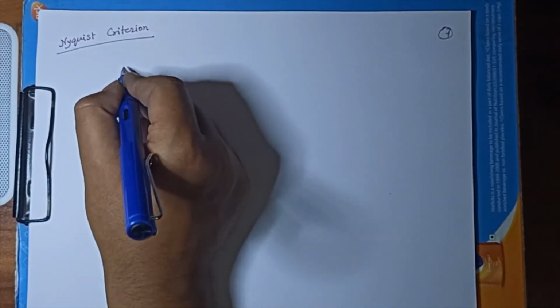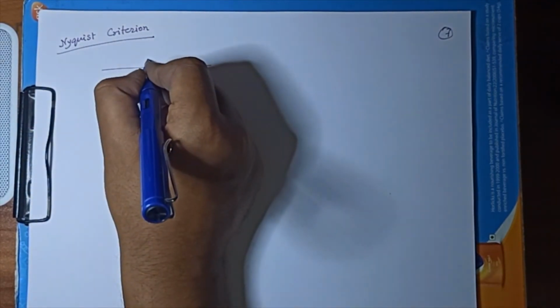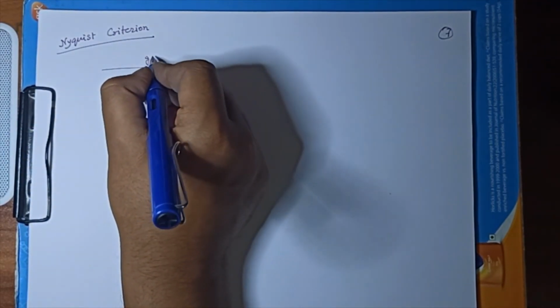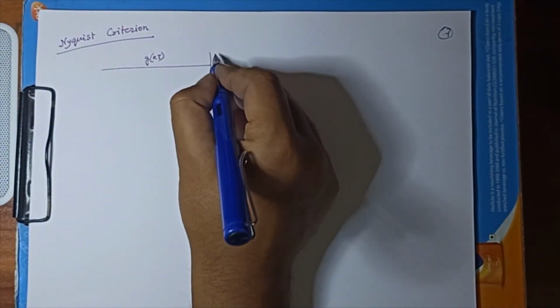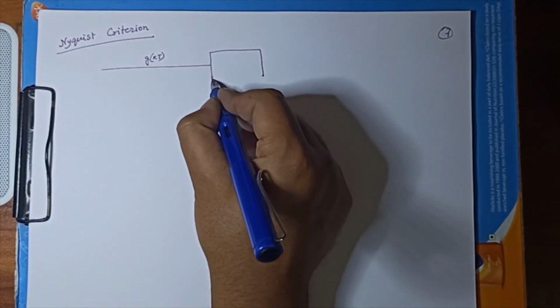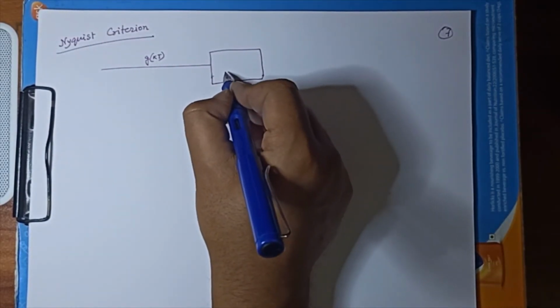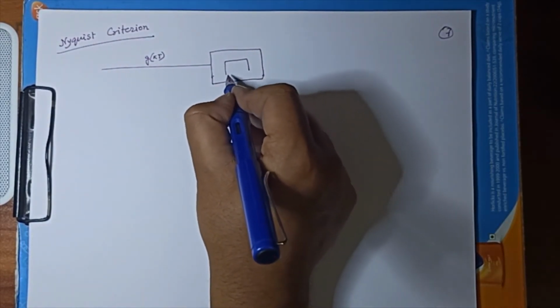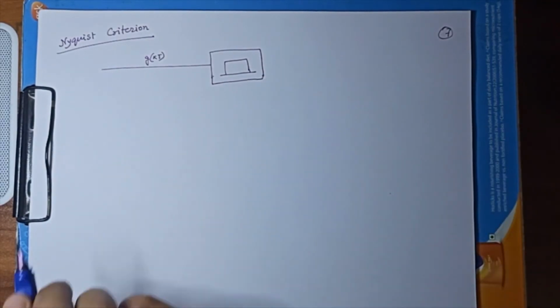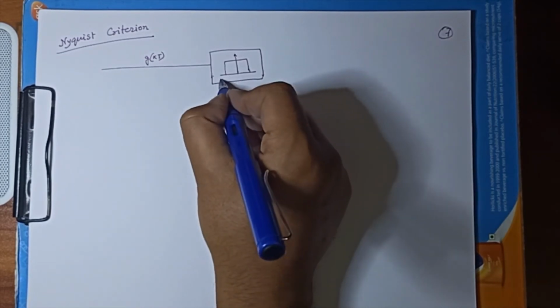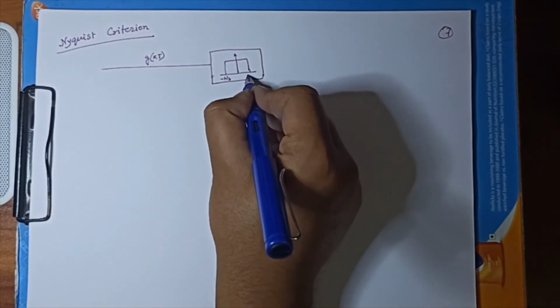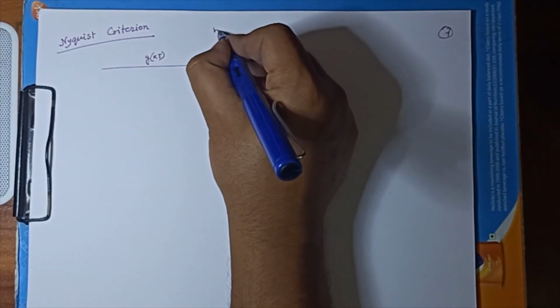So suppose you have your g(kT) signal which is arriving at some ideal low pass filter. Suppose this is the ideal low pass filter, and the bandwidth is minus W_B to W_B. So what is W_B? W_B is 1 by 2T.